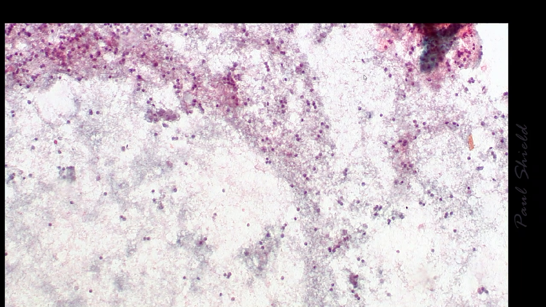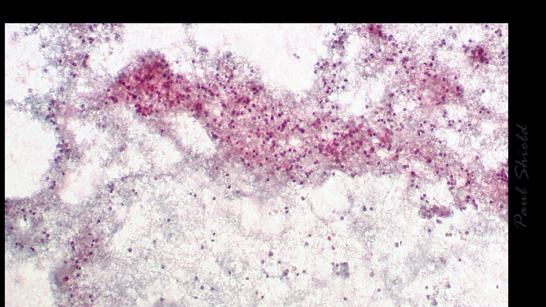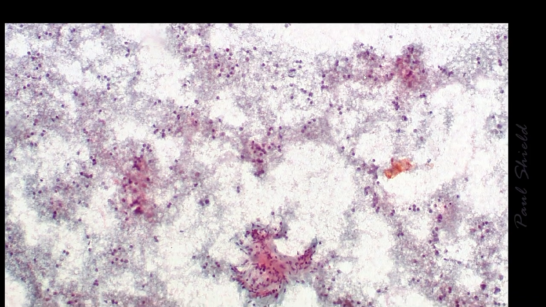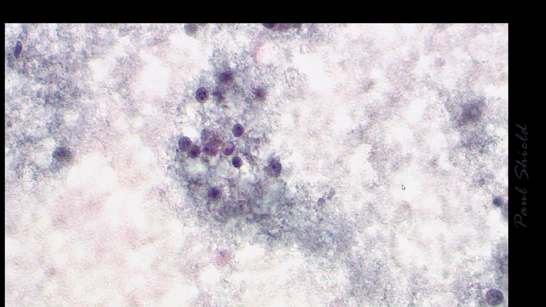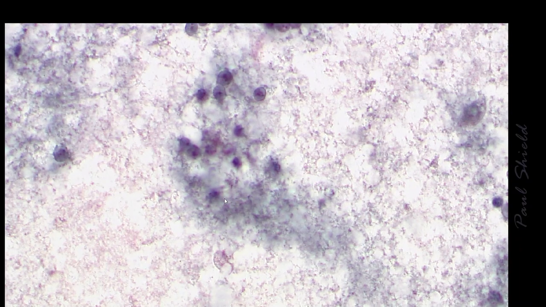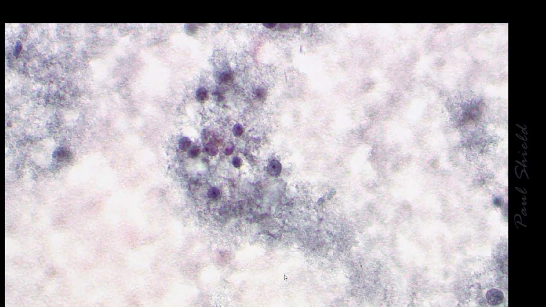This is a Pap stain. You can see it's kind of messy. Again, the background is full of proteinaceous material, so that gets precipitated out by the alcohol, and it looks like sort of granular material, a bit like cyst. And then these are the epithelial cells. You can see they're vacuolated. They have large nuclei, prominent nucleoli, very smooth nuclear membrane, and fairly uniform in size.